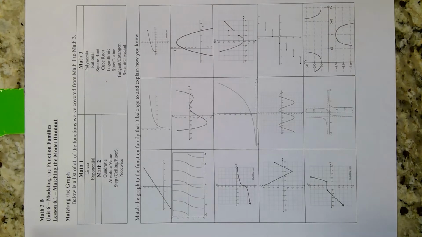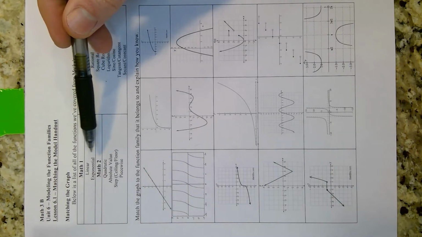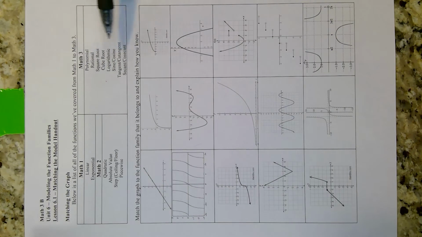Okay, so you've done that. Let's go ahead and take a look at some of the key things we should be looking at when we're trying to determine what type of graph we have. You can see we've listed some of the choices from Math 1, from Math 2, and you can see Math 3, we've learned quite a bit.